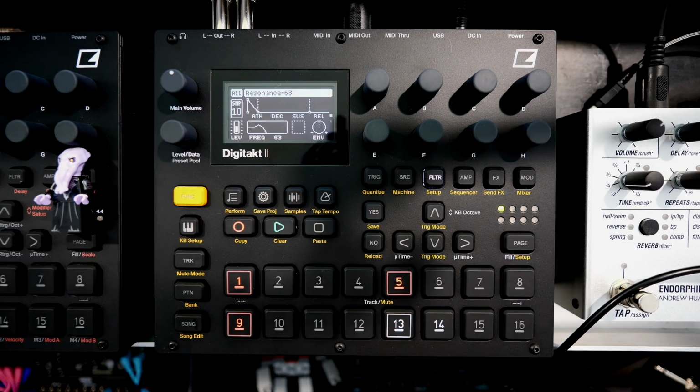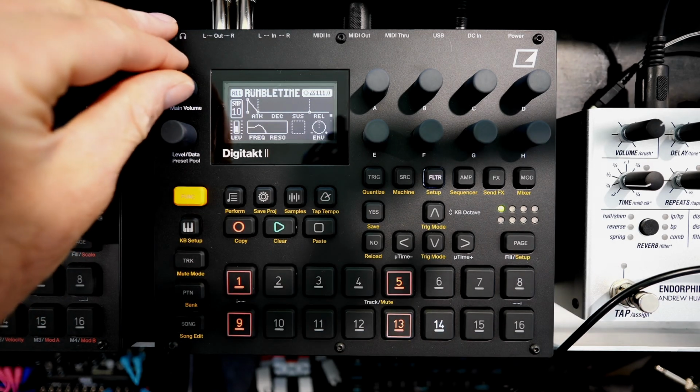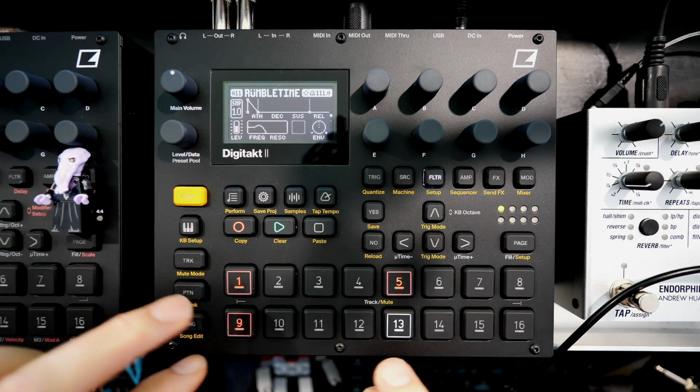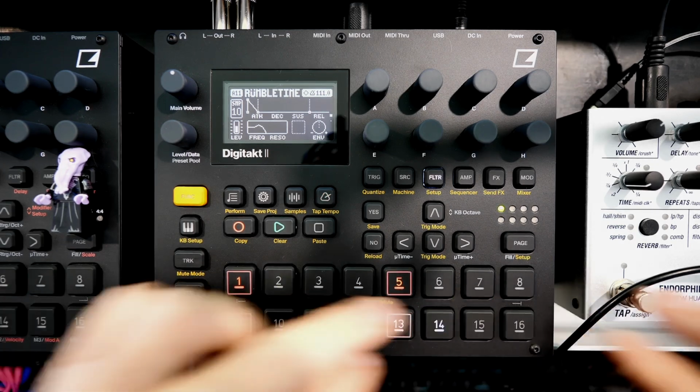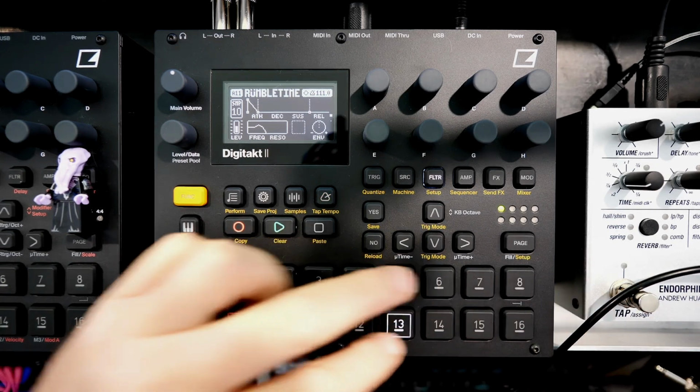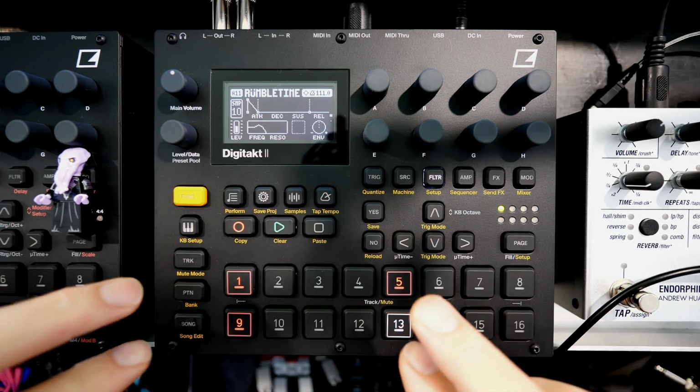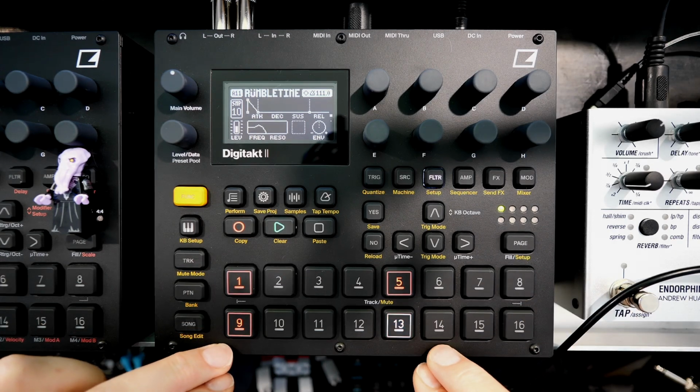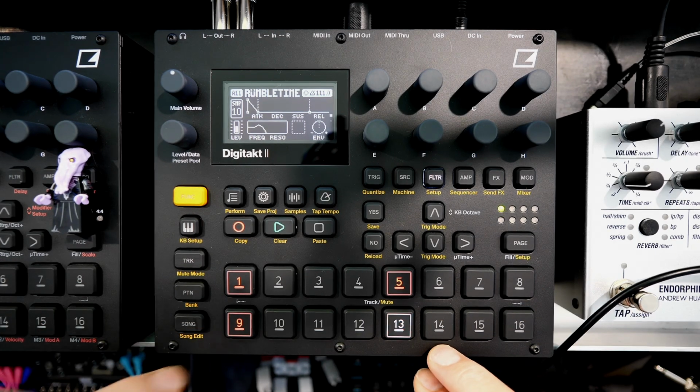And the other thing that I mentioned in that other video was about the option of shifting the triggers to give you a different kind of rumble feel. It's kind of good.